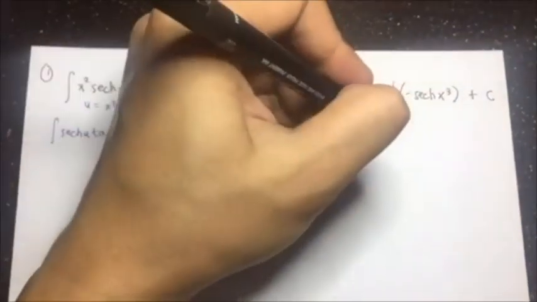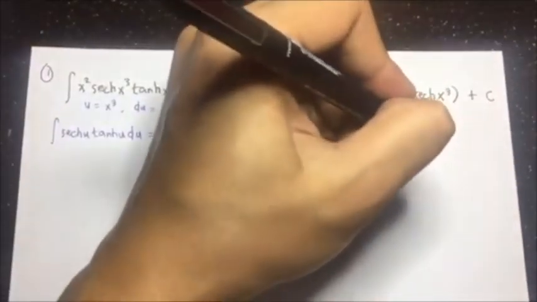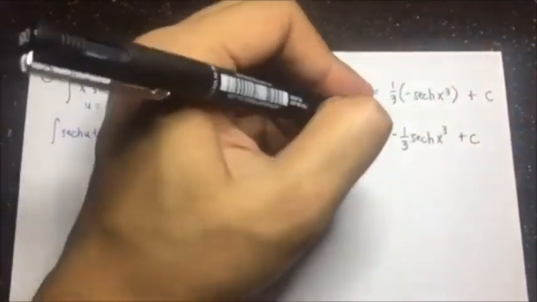Rewriting that, we will have negative 1/3 hyperbolic secant of x cubed plus c.